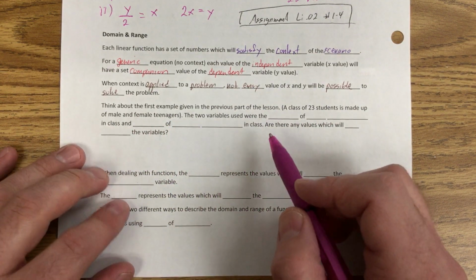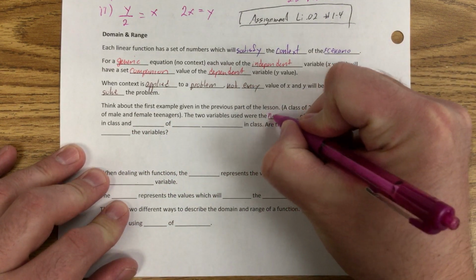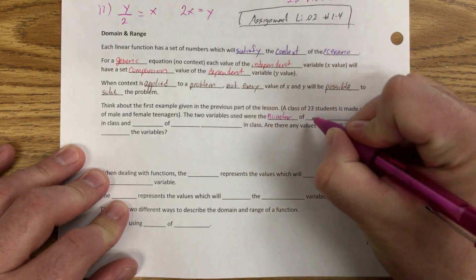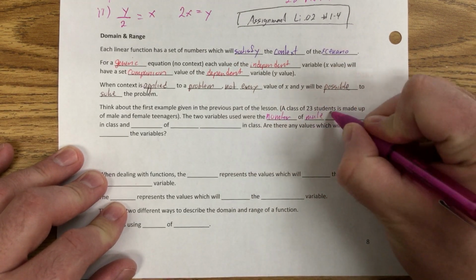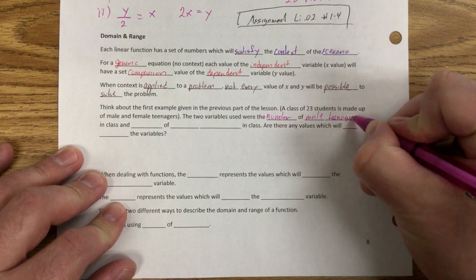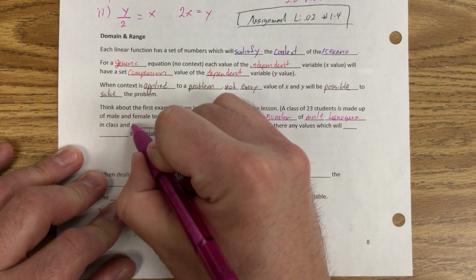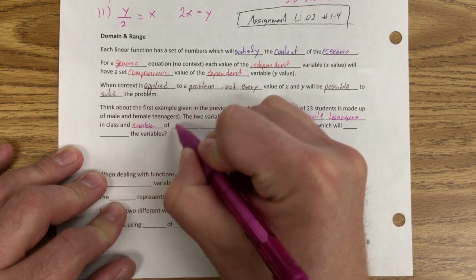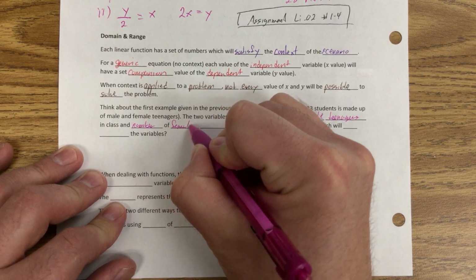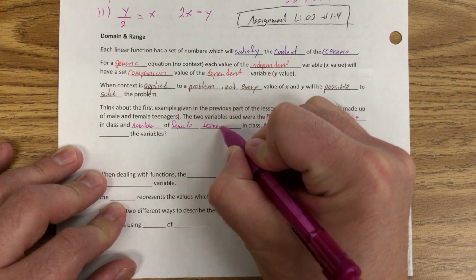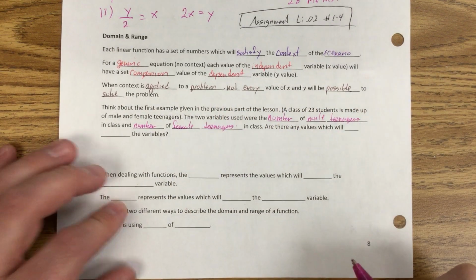The two variables that we used were the number of male teenagers in class and the number of female teenagers in class.